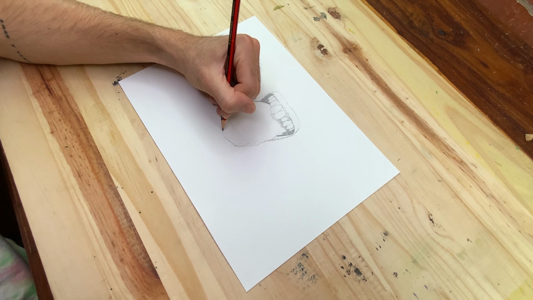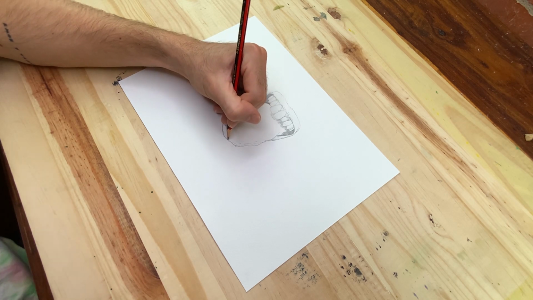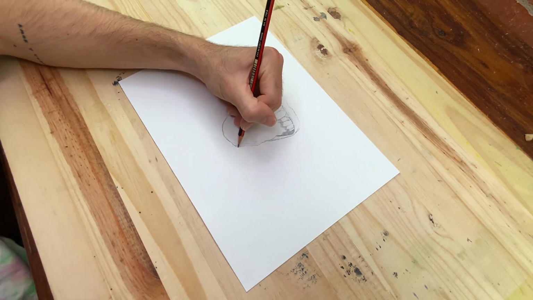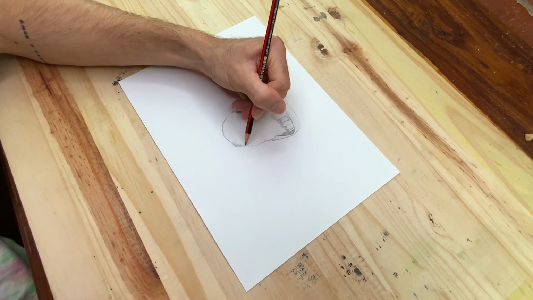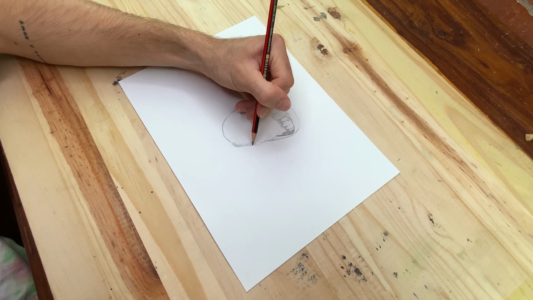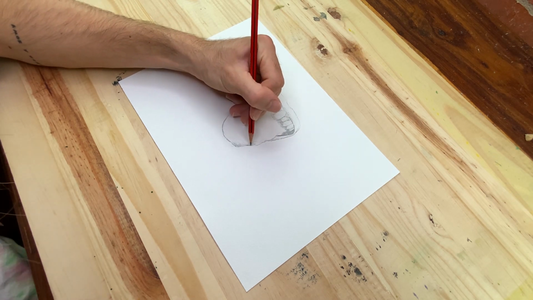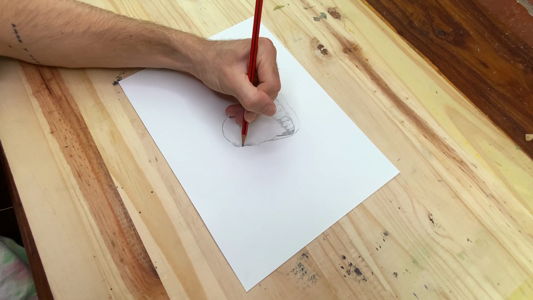And these little details, these little indentations, these bumps, these grooves, that center line that runs through the tongue, these are all very soft details, and the way in which we establish these details is not with distinct line work, but with really soft shading.